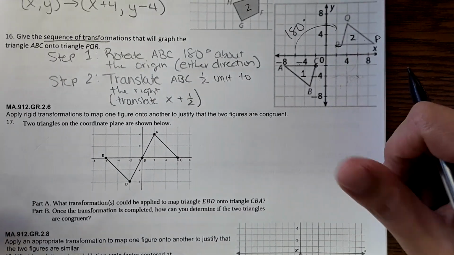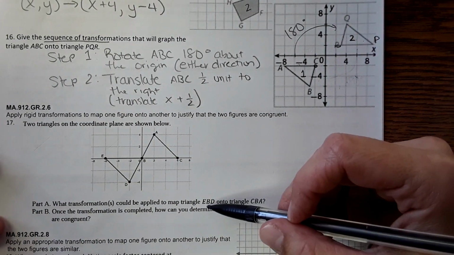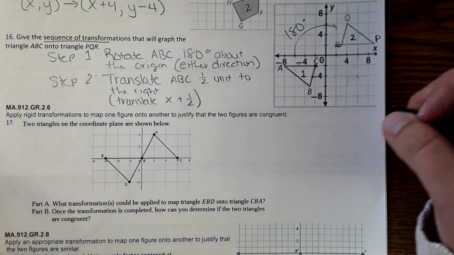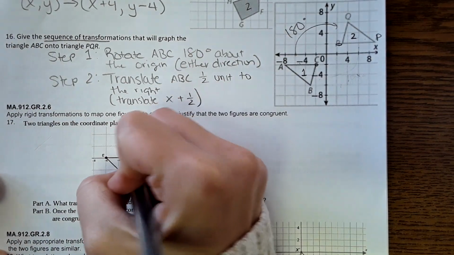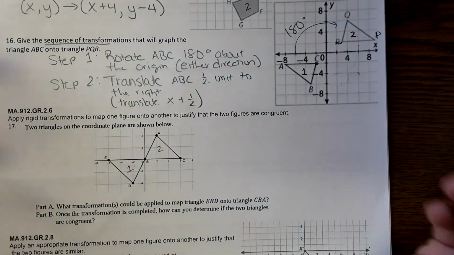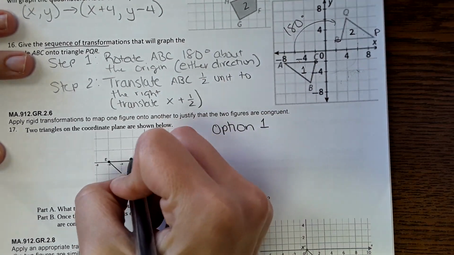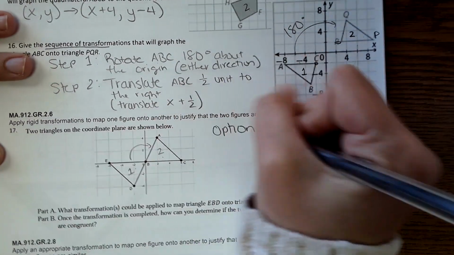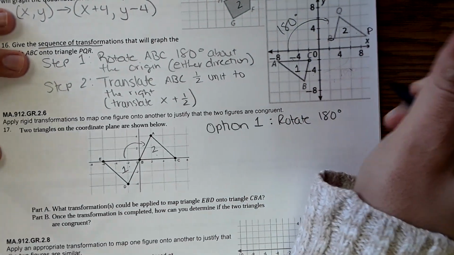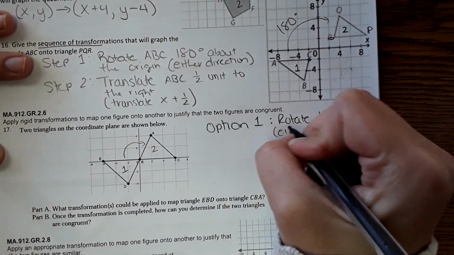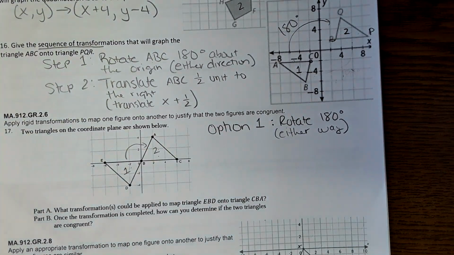Okay, 17. 2 triangles on a coordinate plane are shown. Got it. What transformations could be applied to map triangle EBD onto CBA? So EBD, so this is our number 1. This is our number 2. It's going from this one to this one. Option 1. To get from this to this, we could rotate 180 degrees. Rotate 180 degrees. Either way, too. So you could also rotate it 180 degrees that way.